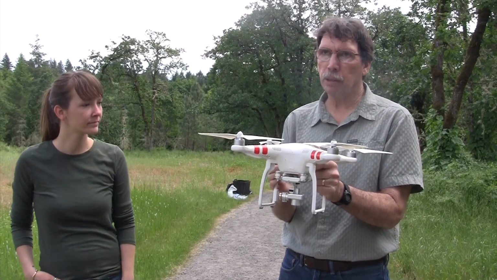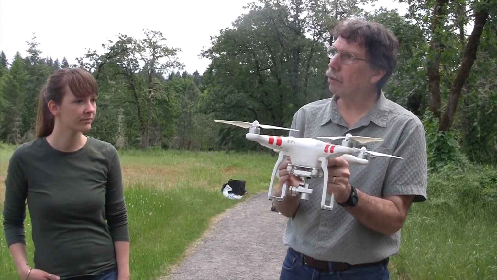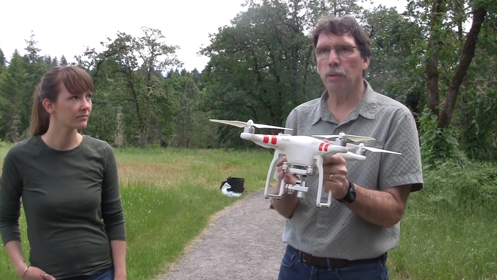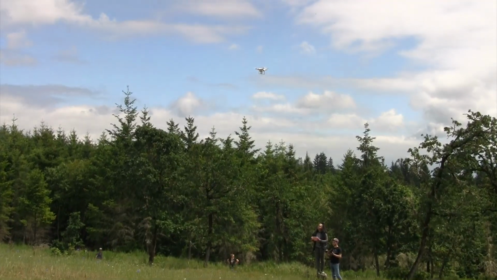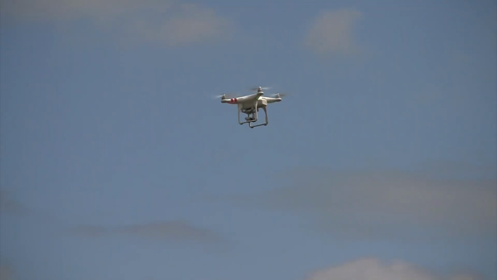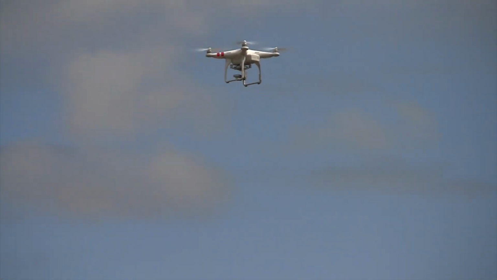The reason we got the drone is because many of these sites are sensitive habitat, and we wanted to be able to map plants within these habitats. If we were out there just using GPS or meter tapes, we'd be doing a lot of trampling. And so with the drone, we can fly above the prairie, take our images, and then use software to stitch all the images together into a large composite image that's called an orthomosaic.